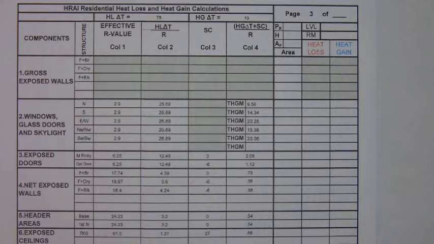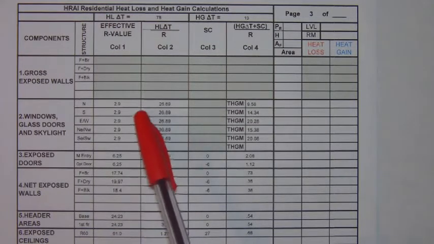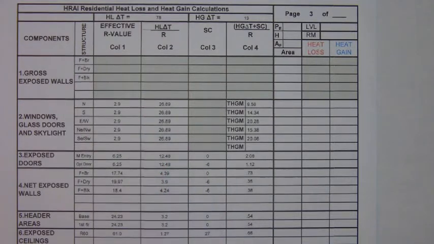Here we have page 3. This is an extremely important page in that this is where we create and calculate all of our heat loss heat transfer multipliers, and heat gain heat transfer multipliers. Now, I will provide some supplementary videos on how to calculate the effective R values for glass and for the doors.